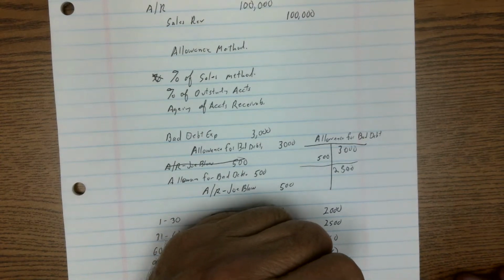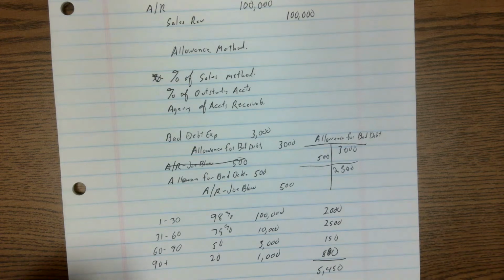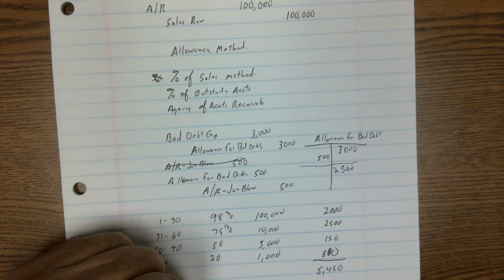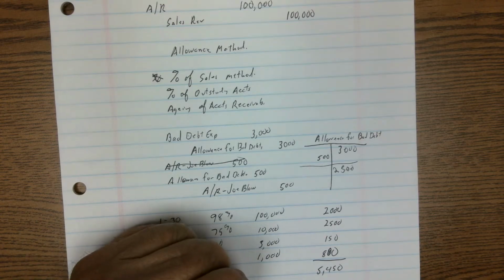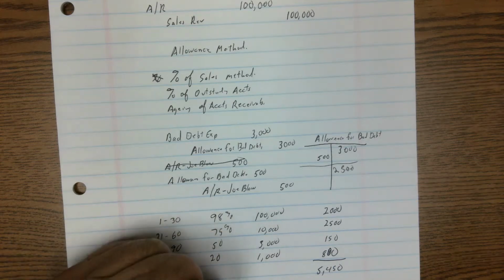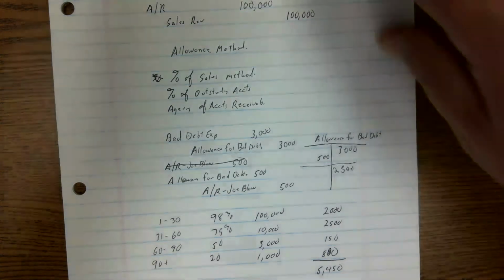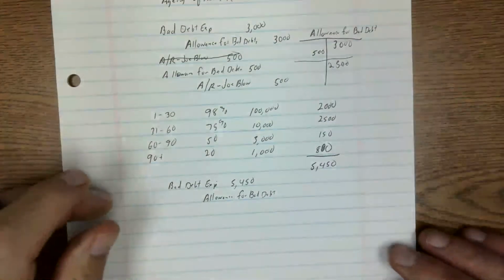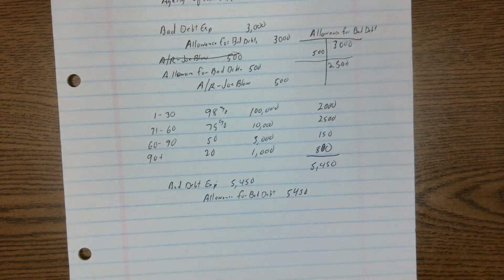And I get $5,450. My accounts receivable, so now I will debit bad debt expense for $5,450, and credit allowance for bad debt $5,450. And so that's how I do that.